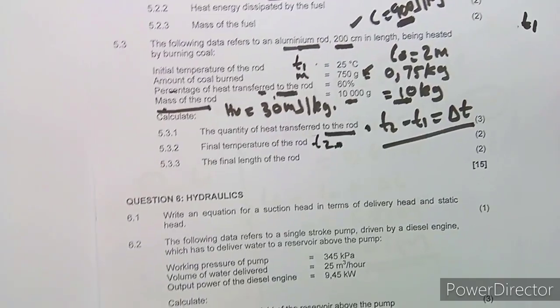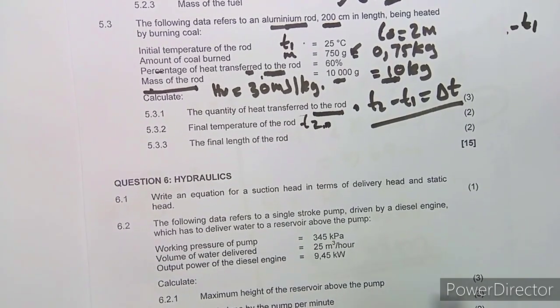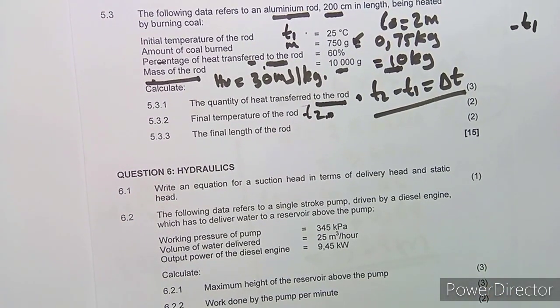Okay, so that's it. Then on question 6, which is actually on hydraulics, we are given 6.1: write an equation for the suction head in terms of the delivery head and the static head. Guys, this equation, we talked about this a lot of times.